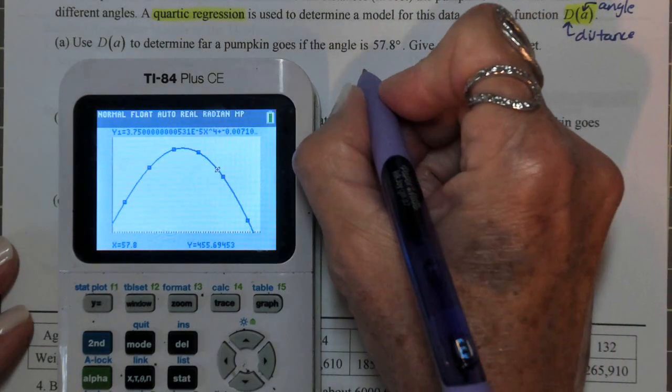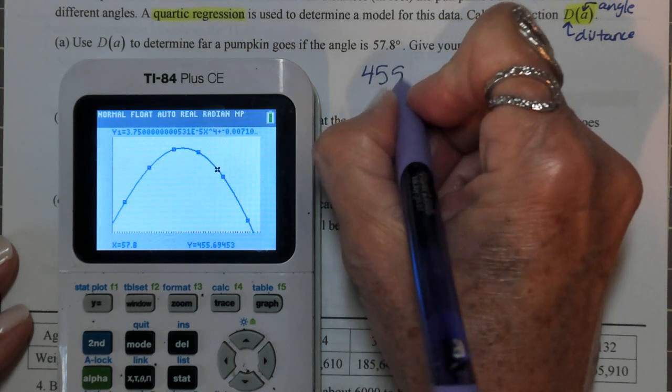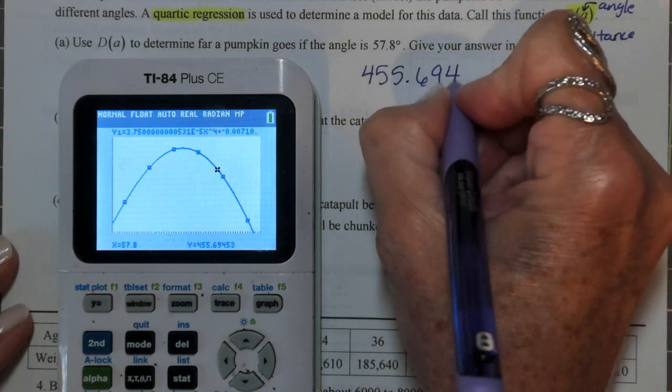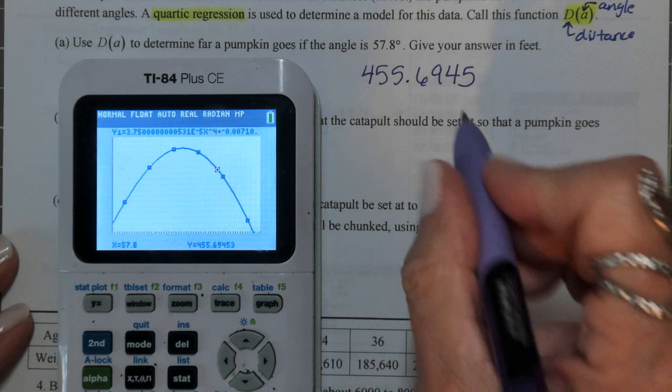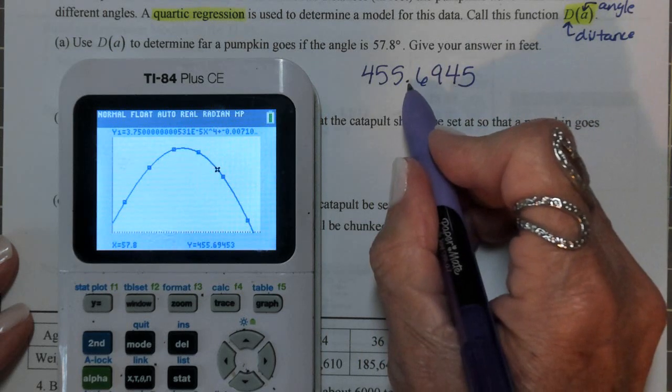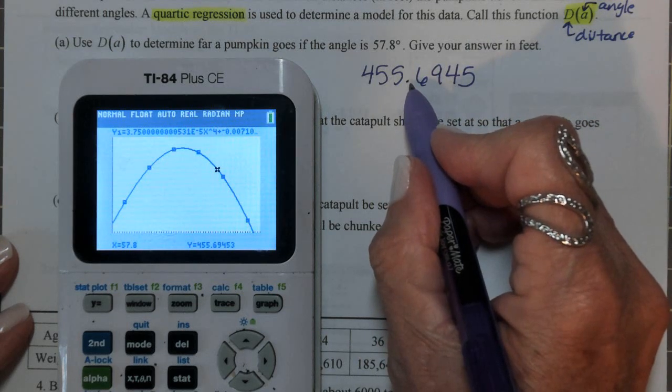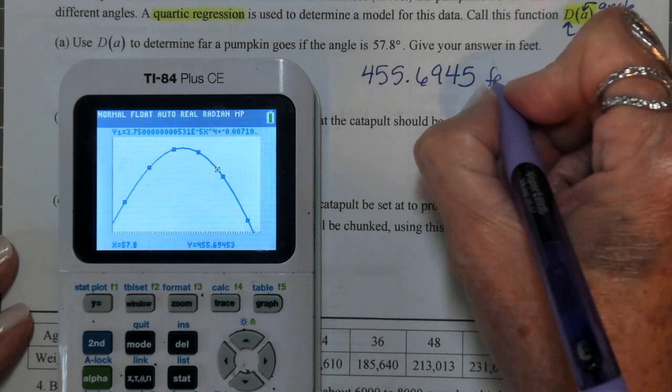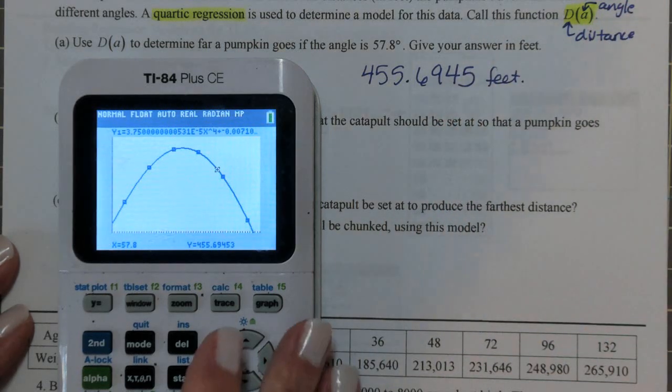How far does it go? It goes 455.694. Give at least 3 values after the decimal point every time. And this is in feet.